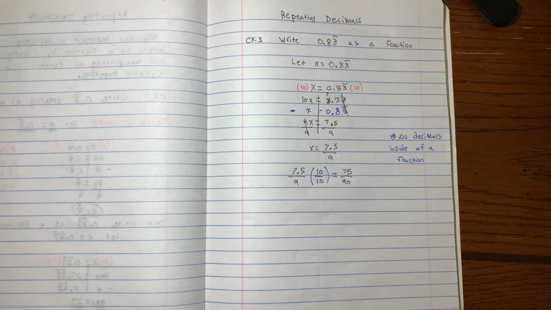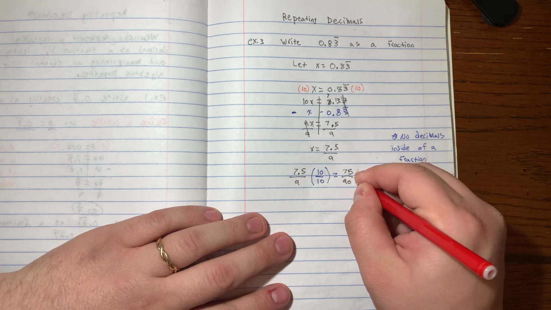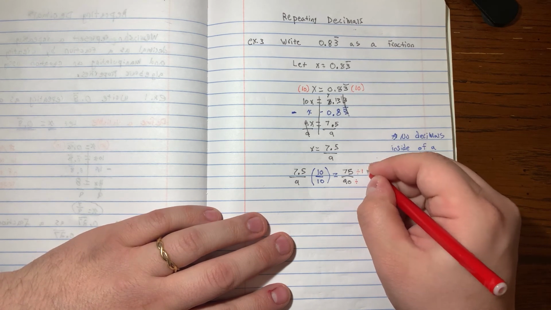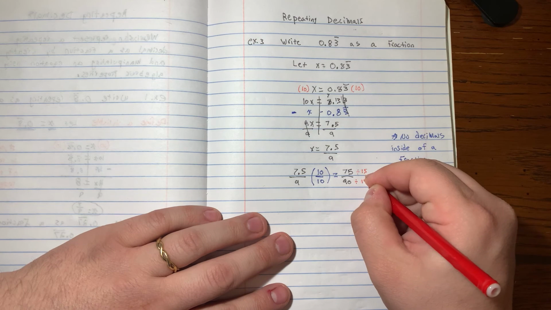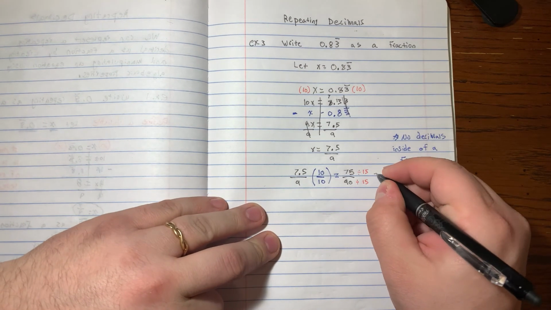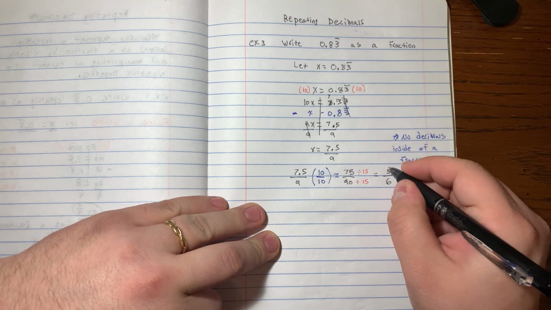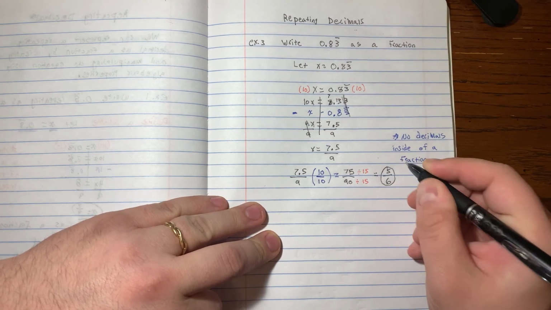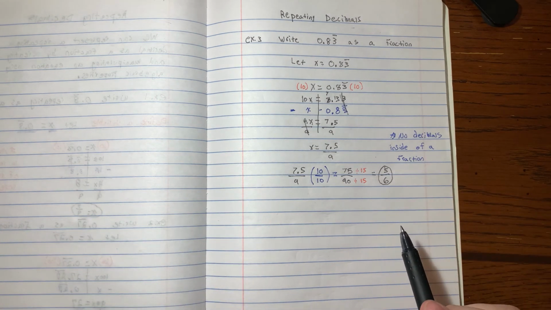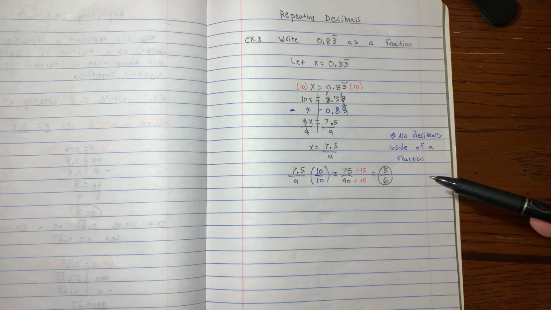And then I can reduce 75 and 90. 15 goes into both of those, and you get 5 over 6. So 0.83 repeating is equal to the fraction 5 over 6.